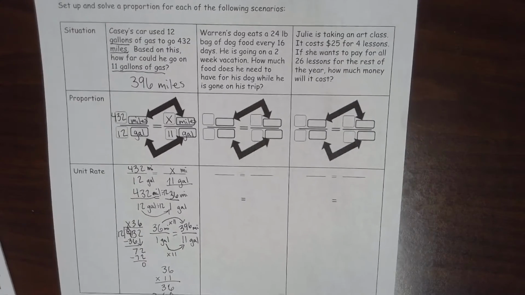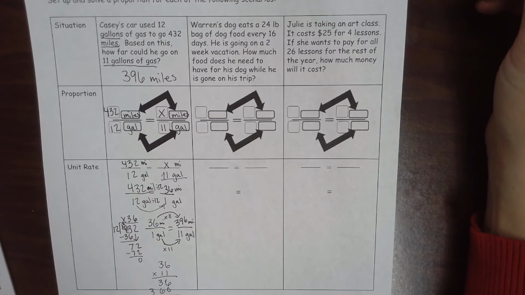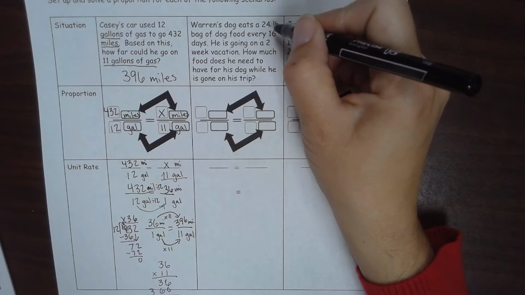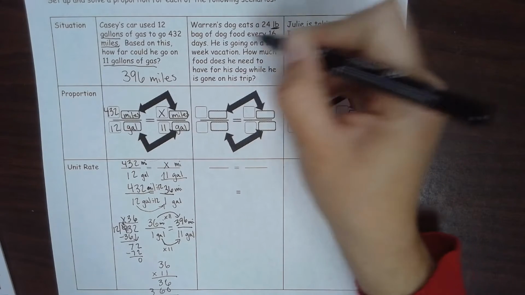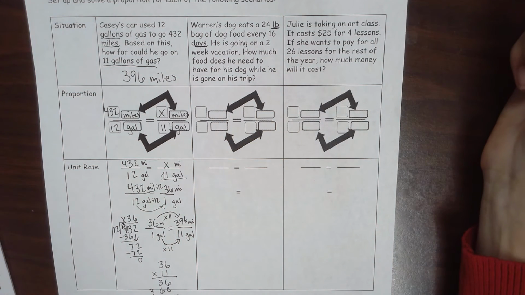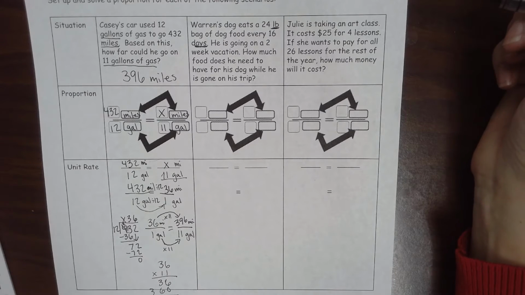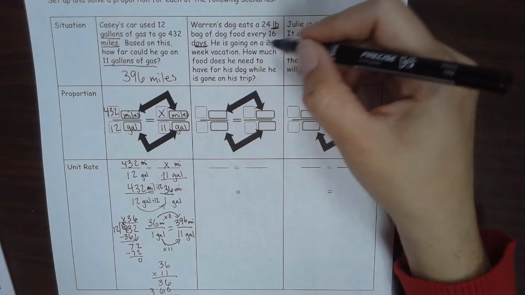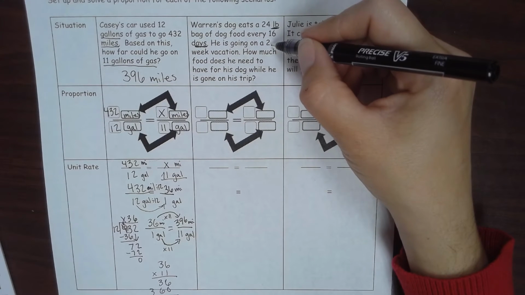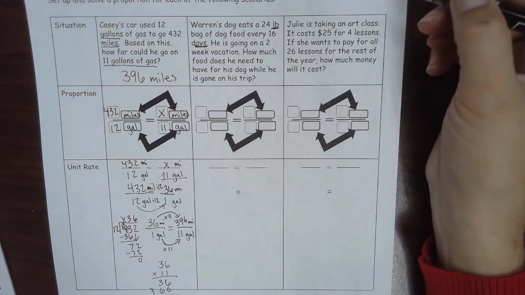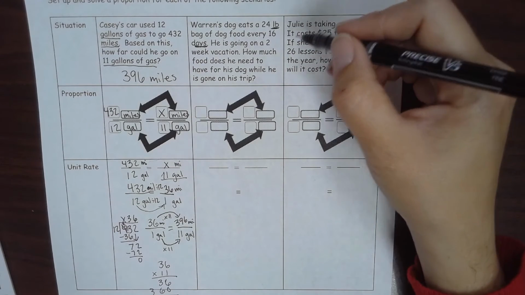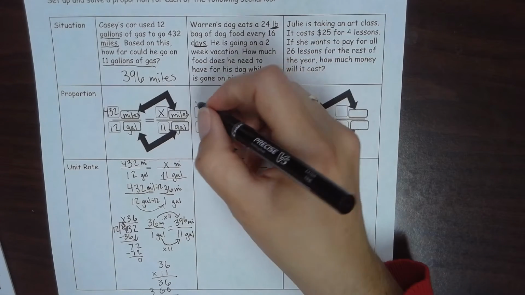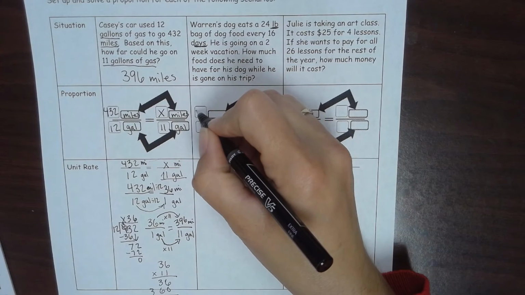All right, let's try this one. Warren's dog eats a 24-pound bag of dog food every 16 days. Okay, we're comparing pounds of dog food to days. He's going on a 2-week vacation. How much food does he need to have for his dog while he's gone on his trip? Okay, 2 weeks. Don't just get caught in reading the number 2. 2 weeks is how many days? 14 days.